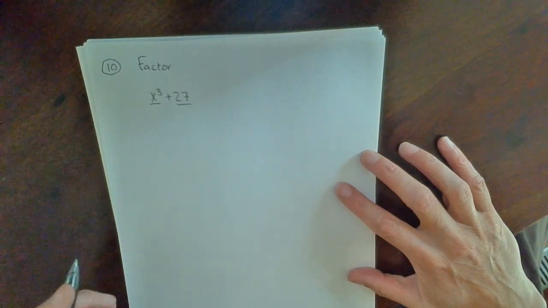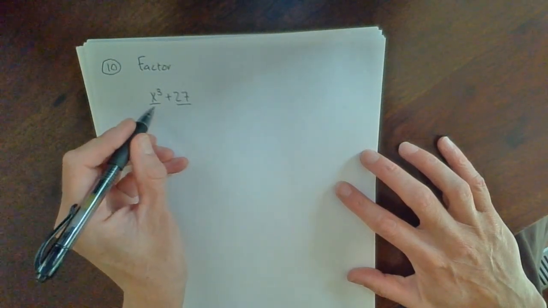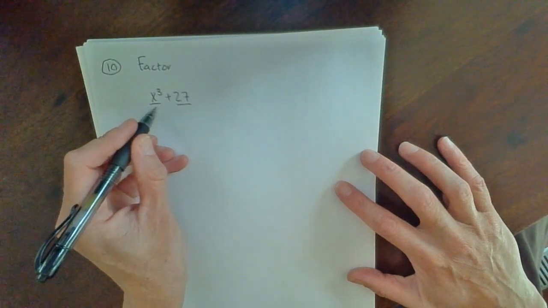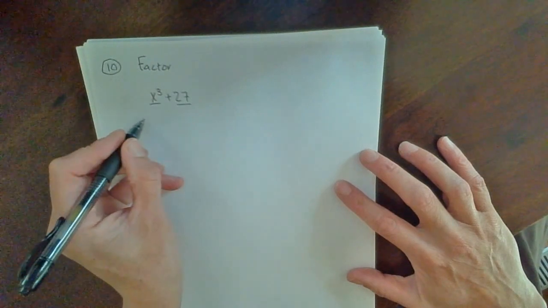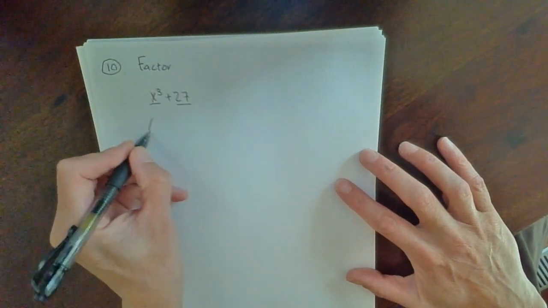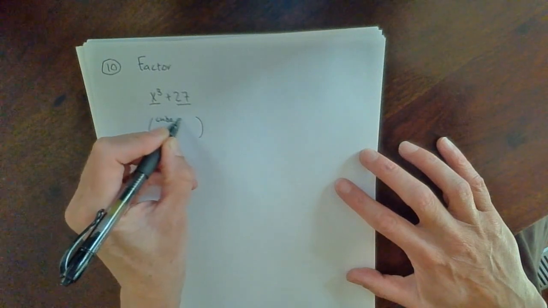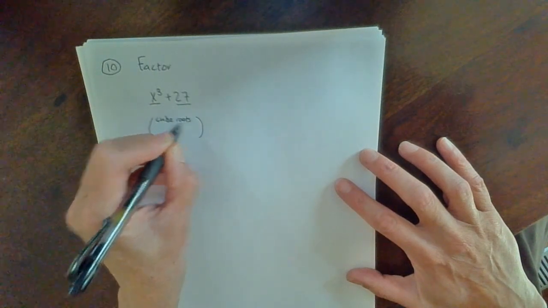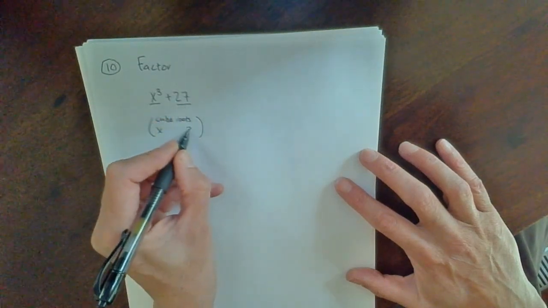Or I could have a sum or difference, so a sum of 2 cubes. So is that a cube? Yes, indeed it is. And the cube root of this is x. So I might write, just to help you think of it, the cube root of this is x, and the cube root of that is 3.